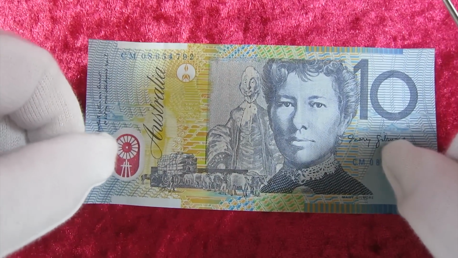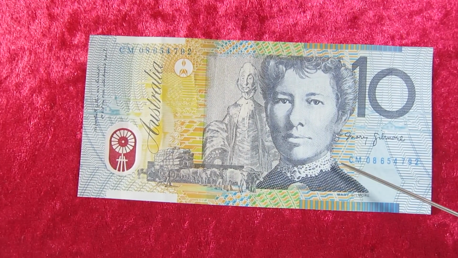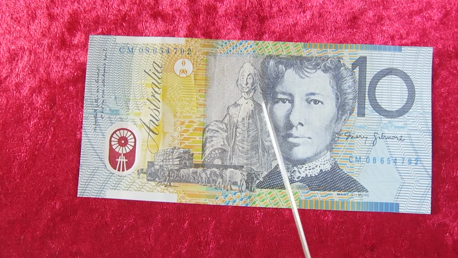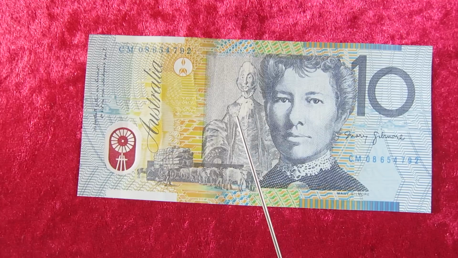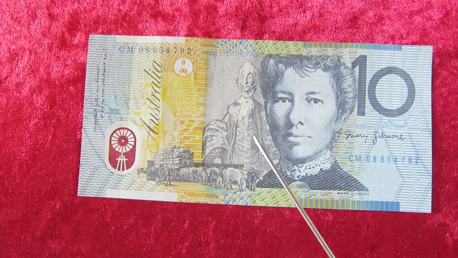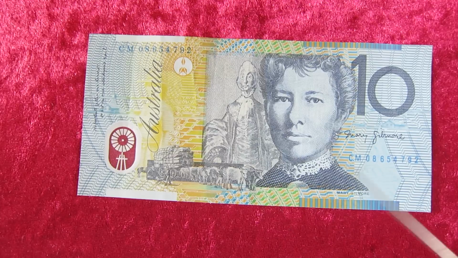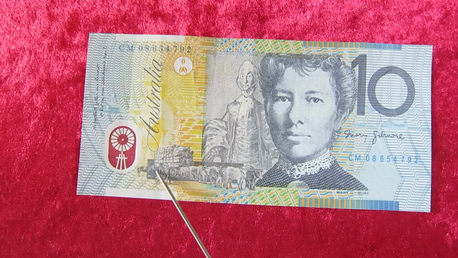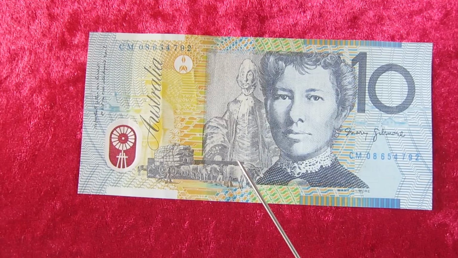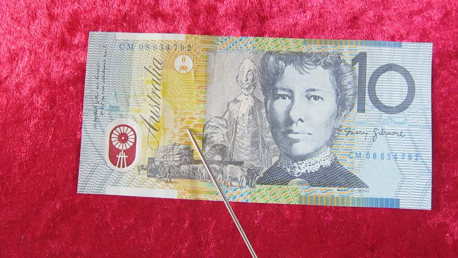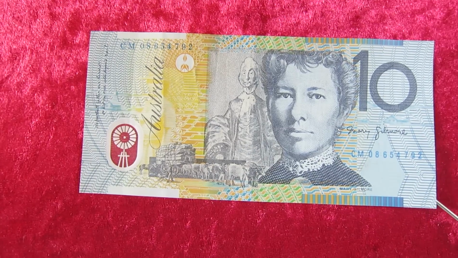On the other side, we have a portrait of Dame Mary Gilmore, who was an Australian poet. And this is the Dobell portrait of her, which was painted by Sir William Dobell, and which hangs in the Art Gallery in New South Wales. It shows women of the outback, and there's a bullock train carrying wool, and there are outback scenes that were inspired by her poetry. She wrote about outback Australia.